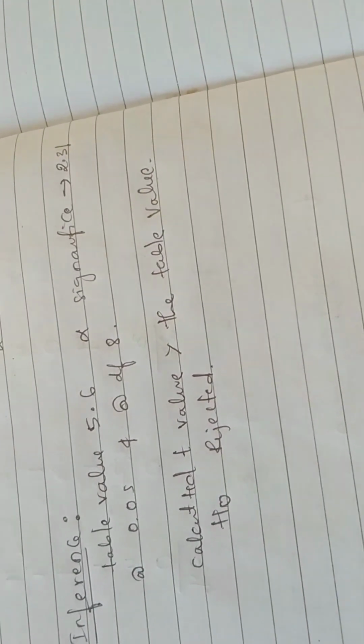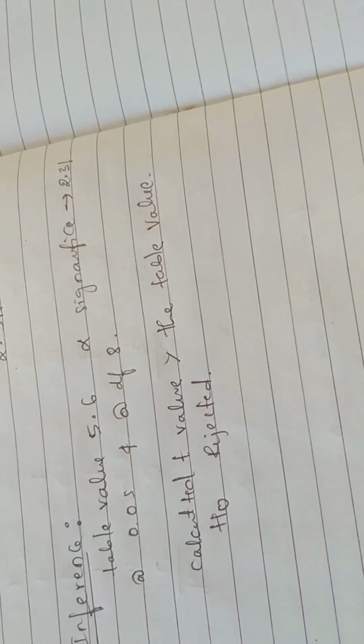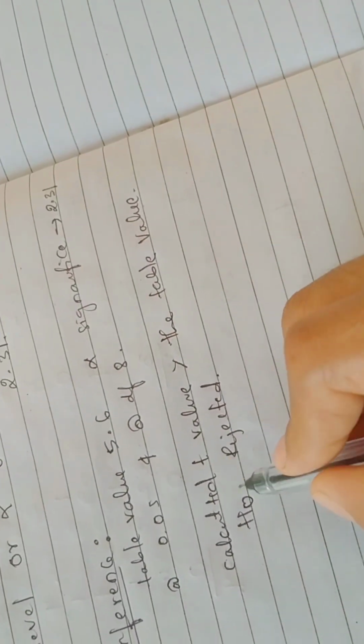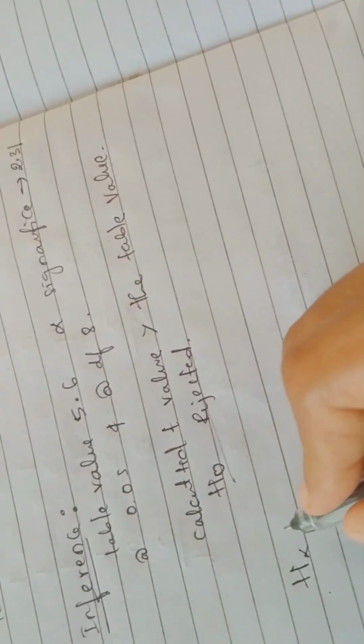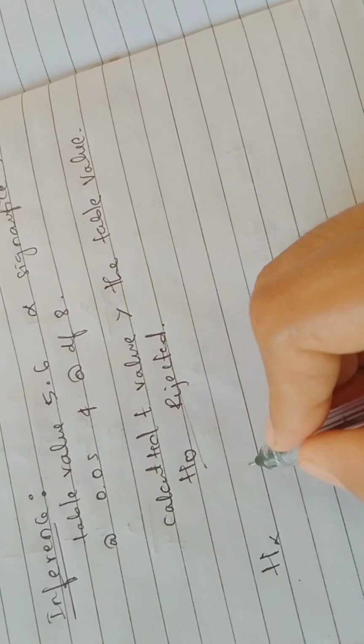So we have to remember that when the calculated value is more than the table value, then we need to reject the H naught or null hypothesis. If the calculated value is less than the critical value, then we have to accept the null hypothesis. So if H naught is rejected, the next step is we need to frame an alternative hypothesis.